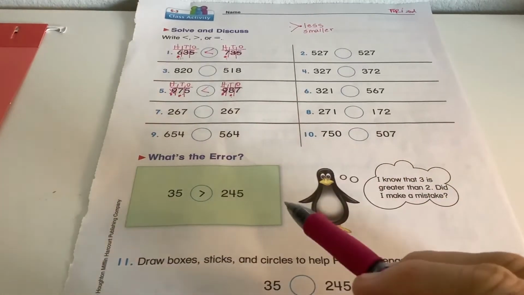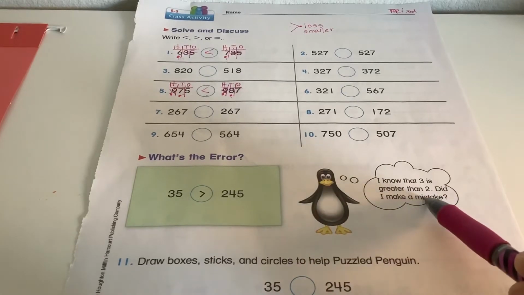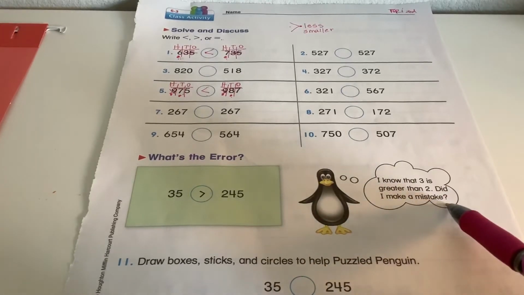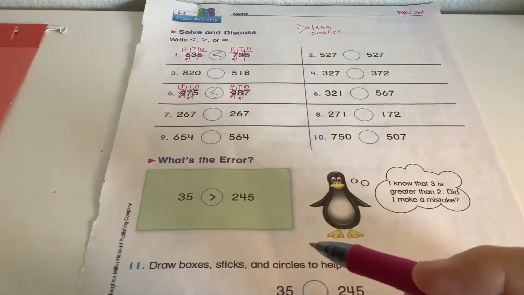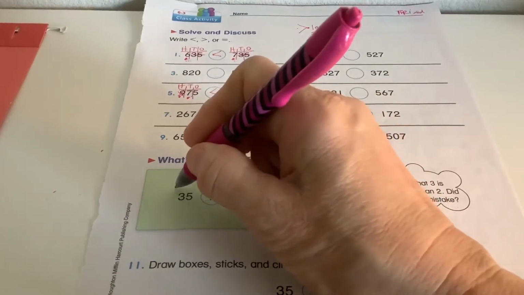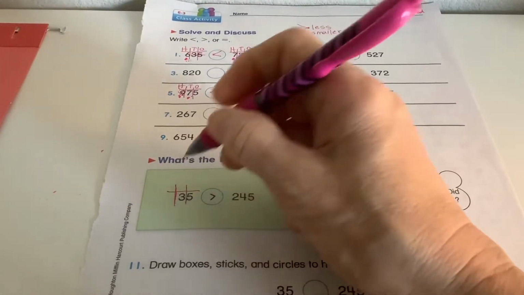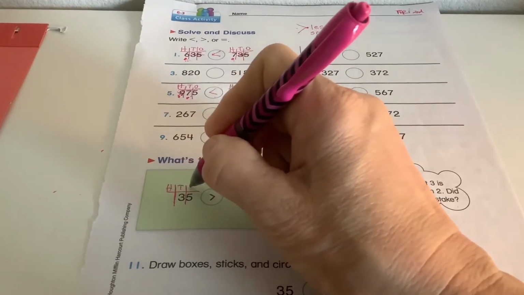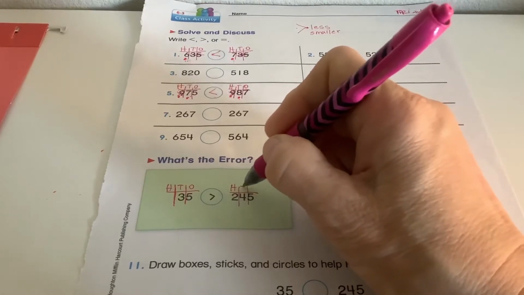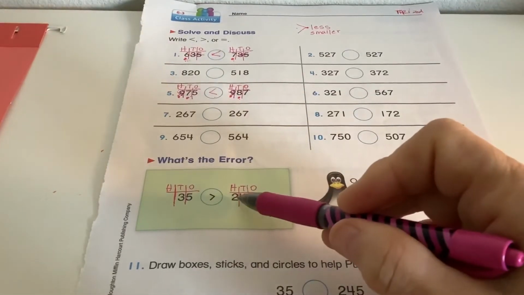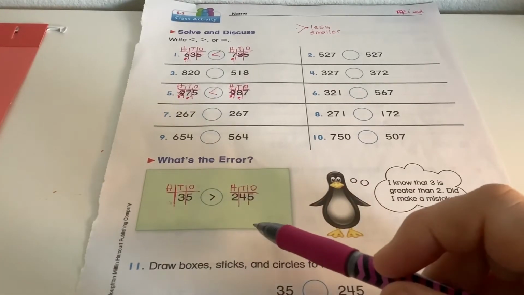What's the error? Puzzled Penguin says, I know that 3 is greater than 2. Did I make a mistake? All right, well, first of all, I can tell already that Puzzled Penguin did not make his T-bar. And if he had, I think he would have realized what happened. Remember that when we're making our T-bar now, we are going into the hundreds. So we should always have a 100 column, even if there's nothing there. And that's what happened with Puzzled Penguin.